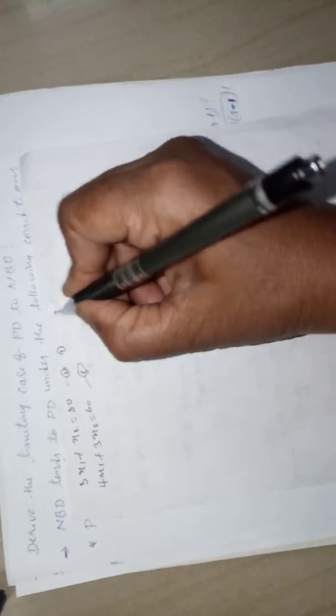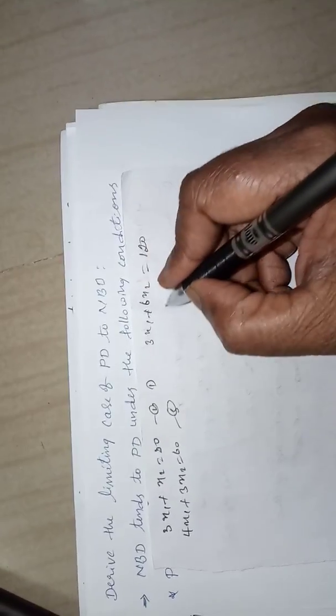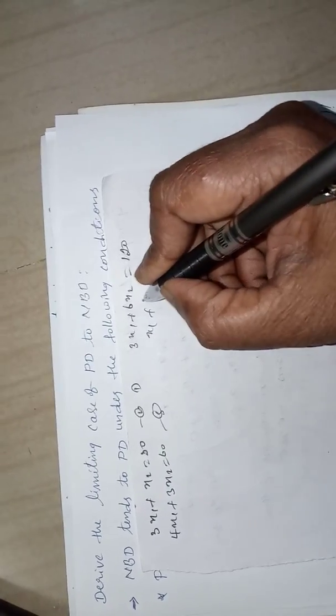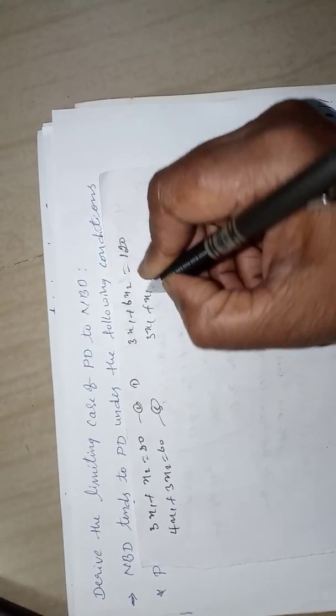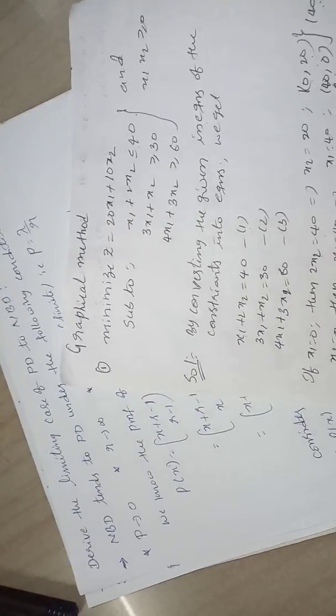This is for 2 and 3 for D, and then 3x1 plus 6x2 equals 120, and 3x1 plus x2 equals 30. Which one is 120?